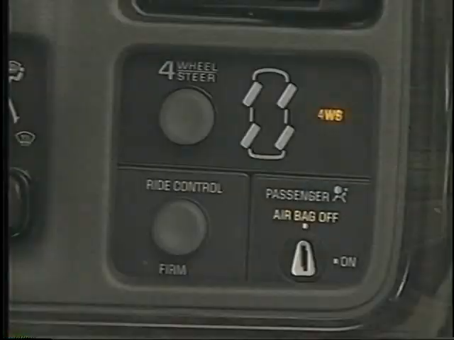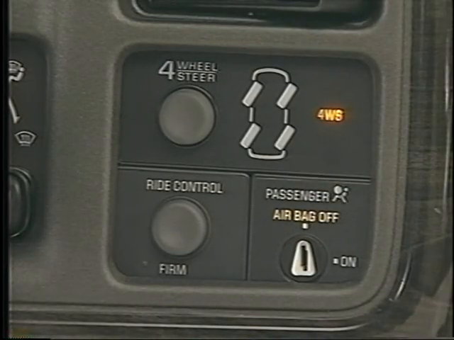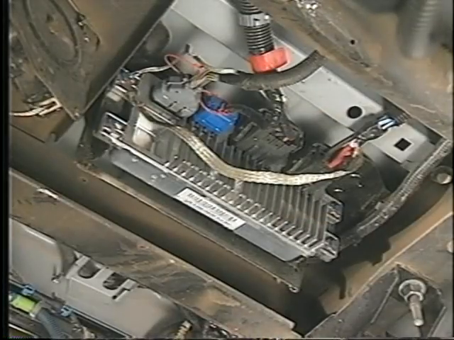Now, next up, we've got a video for you. This is going to get into the steering system. If you pay close attention to how the mode switch operates, okay? It's going to show you a little bit about what's going on with that. Take a look.